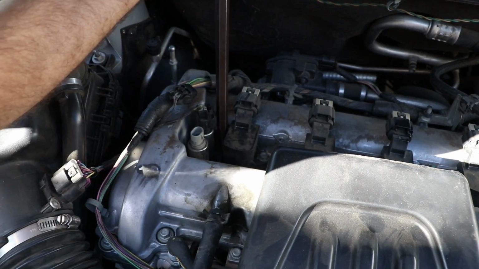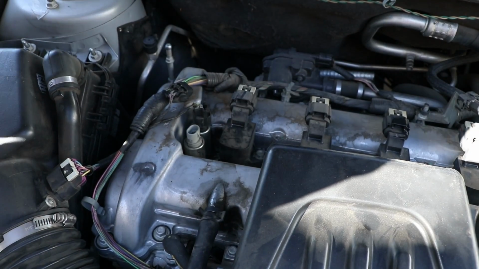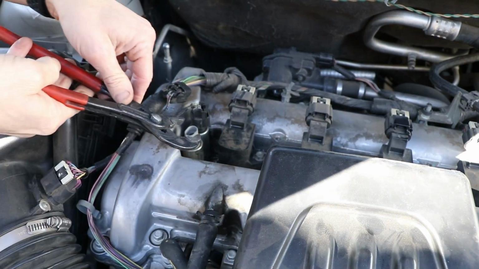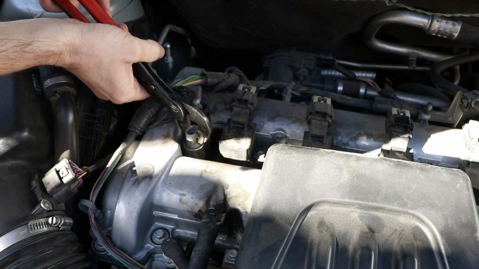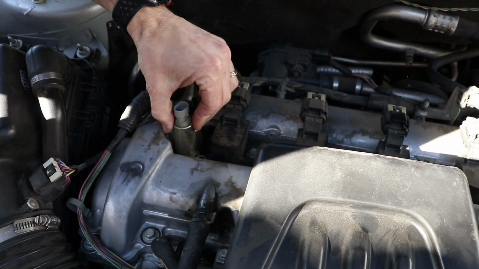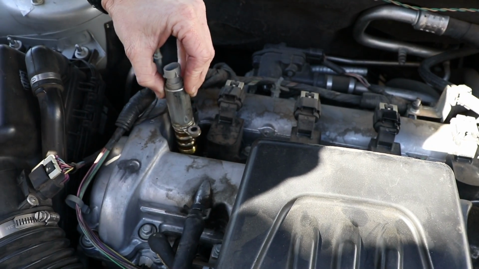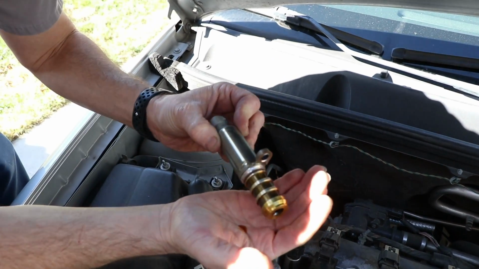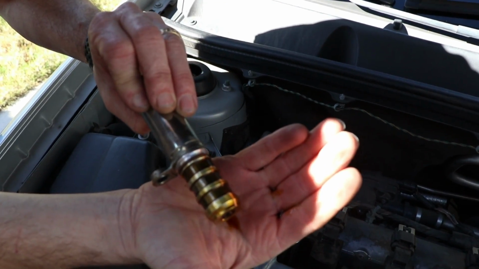Nope. Gotta be careful not to pry on the wrong thing. Always watch what you're doing. You don't want to break stuff. So at this point I might just grab it with this again and see if I can just pop it out. Oh, there we go. No big deal. Look at that. We got stuff in there.